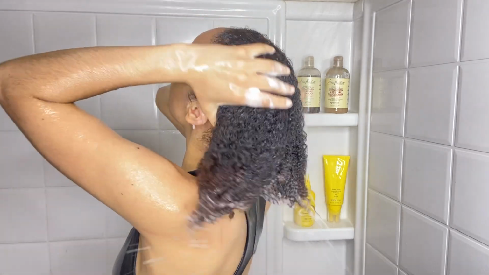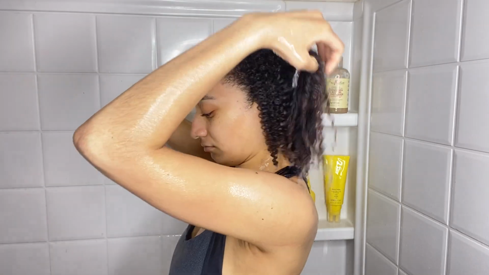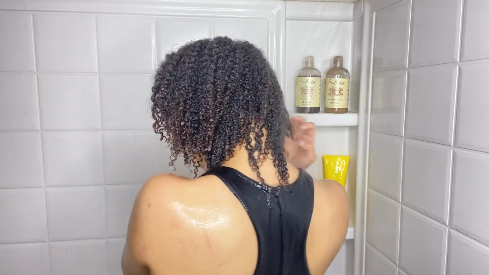Okay guys, so when I rinsed this out, my hair felt so soft. And I know I mentioned my hair being soft earlier, but now this definitely tops that.